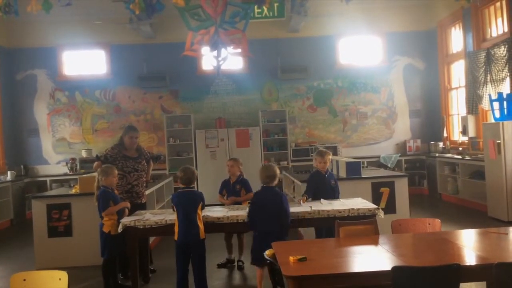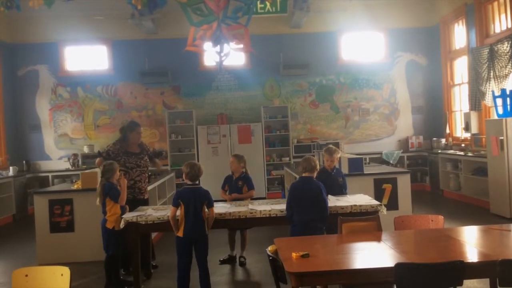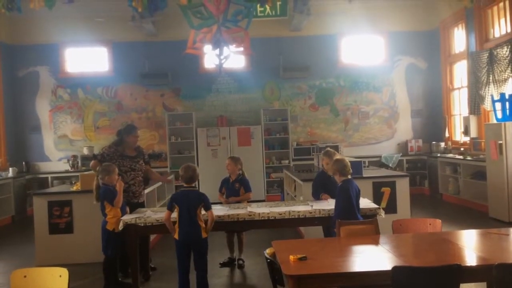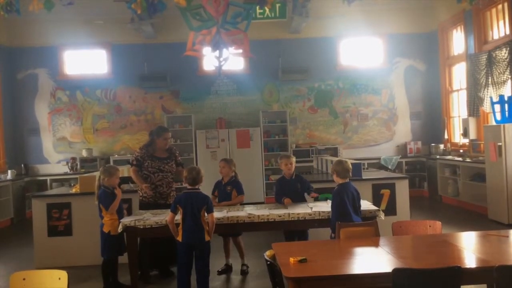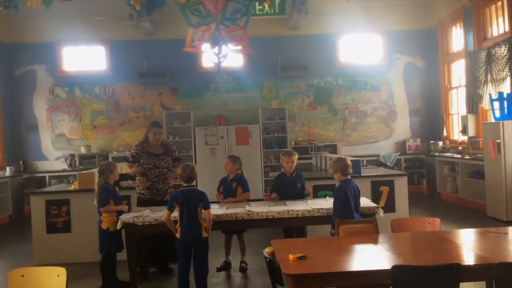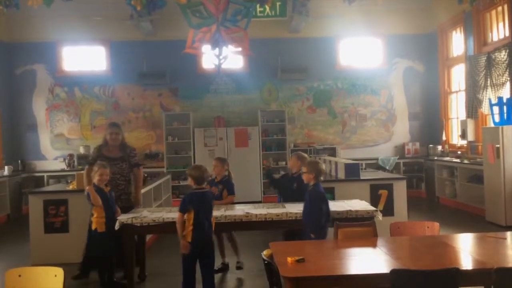36 what? 36 pieces of scrap paper. Squared. We can't use centimetres squared, can we? We can't use metres, so it's 36 scrap pieces of paper squared. Well done, guys. Pat on the back. Well done.